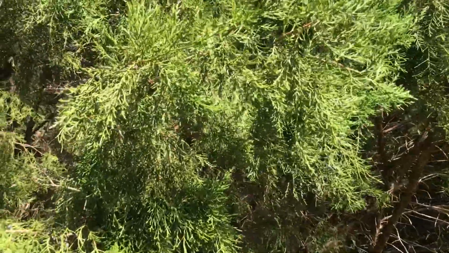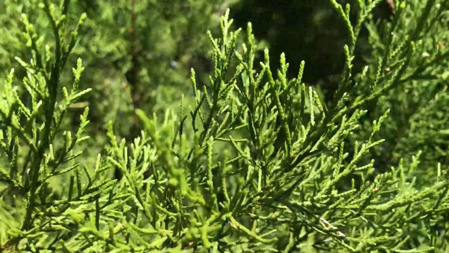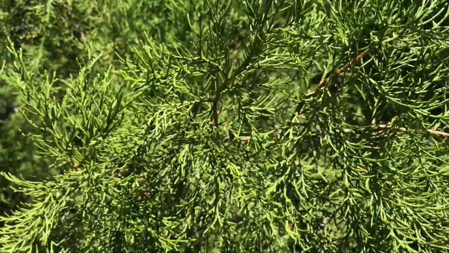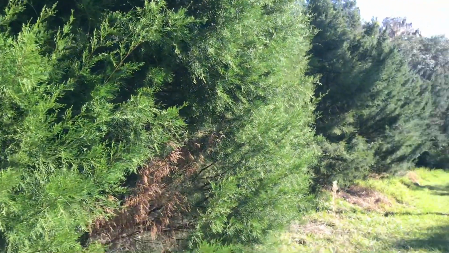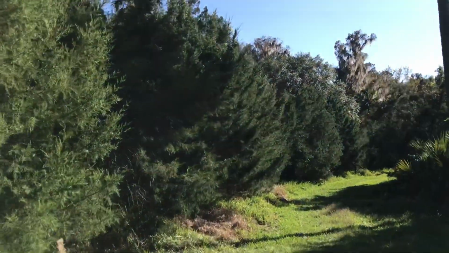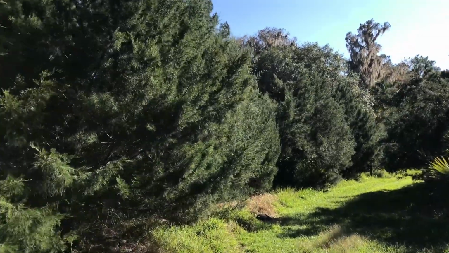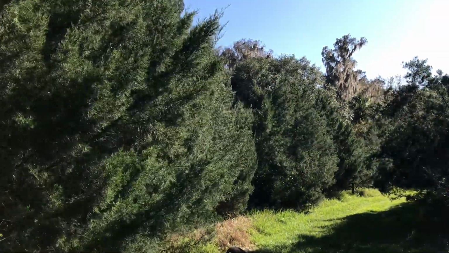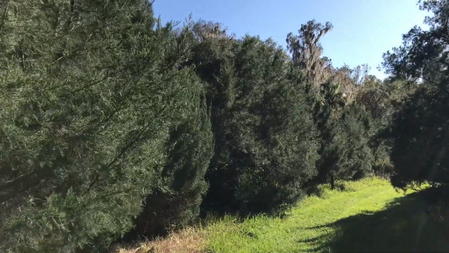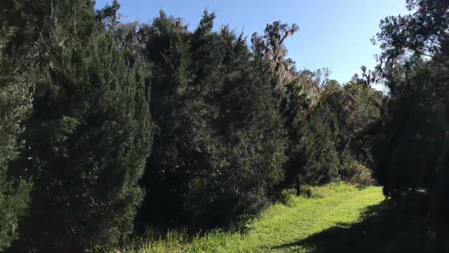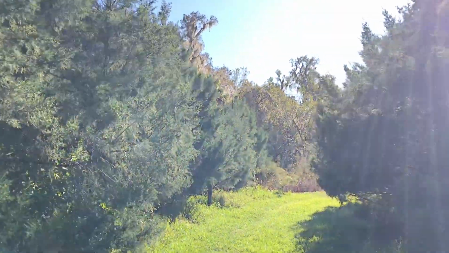Just to give a close-up of how that looks. Not used to seeing this. I can't recall seeing this on any of the trails I have done in Florida, so it's kind of a special treat. We'll continue to trace this trail along the junipers, which we now have on both sides of the trail.